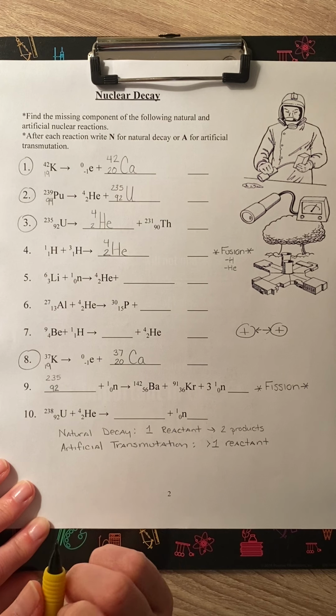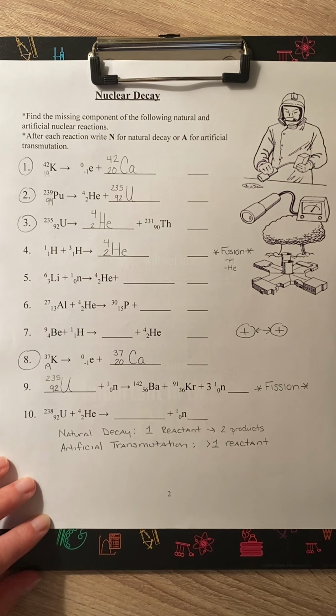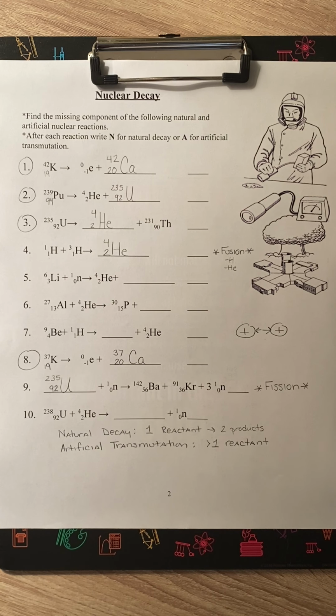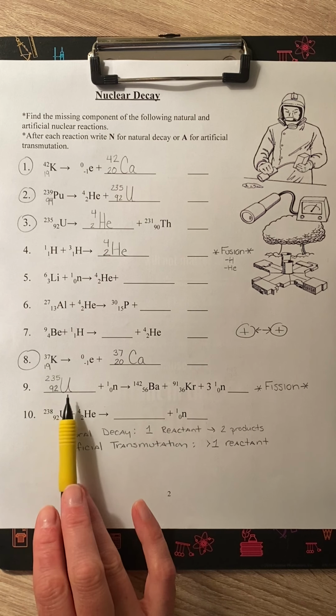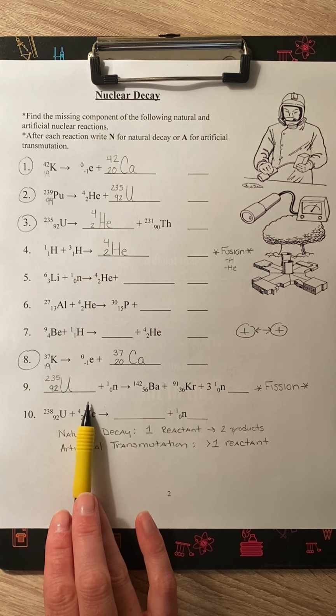And the element that has an atomic number of 92 is uranium. Uranium, you may be familiar with when you hear about issues with nuclear weapons. Uranium is the radioisotope of choice for this fission reaction.